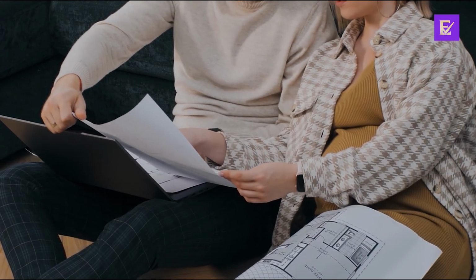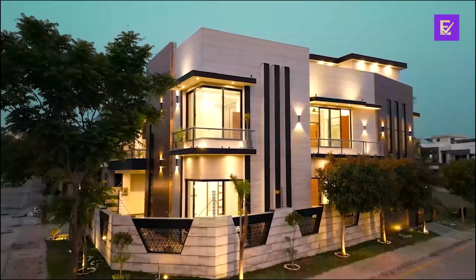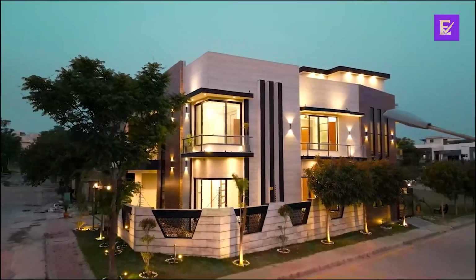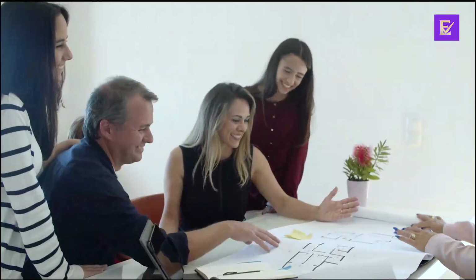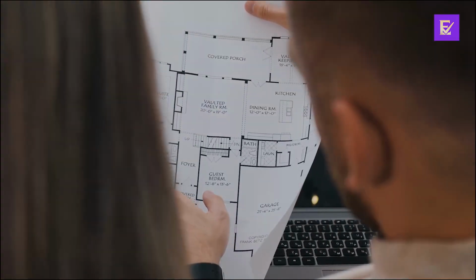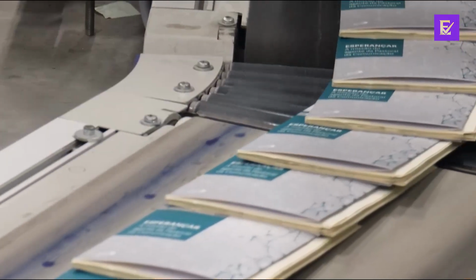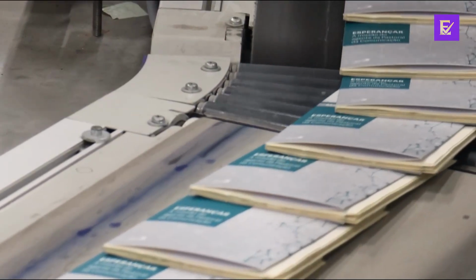Hello everyone, imagine you're planning to build your dream house. Would you start by building the walls, doors, and windows? Of course not. The first thing you need is an architectural blueprint. Without a blueprint, even the best builders can't build a successful house. Surprisingly, this is exactly what many organizations do when they begin business process management.